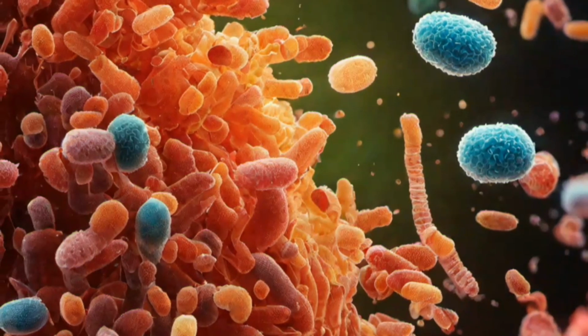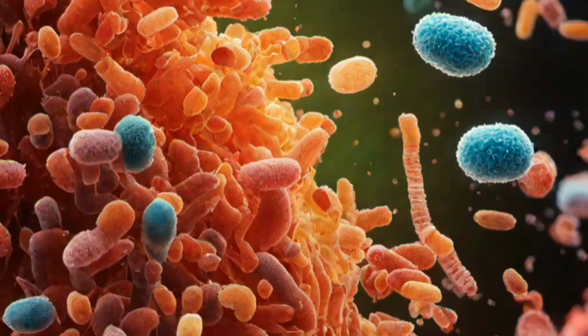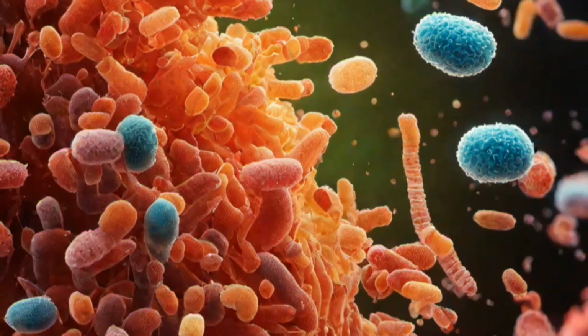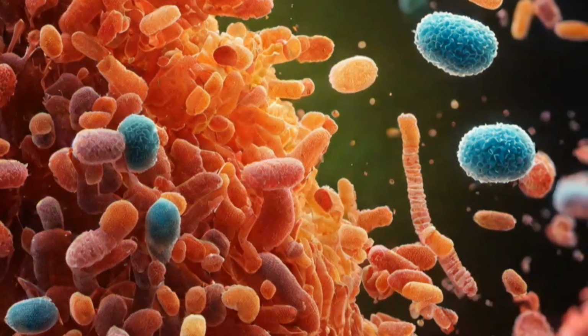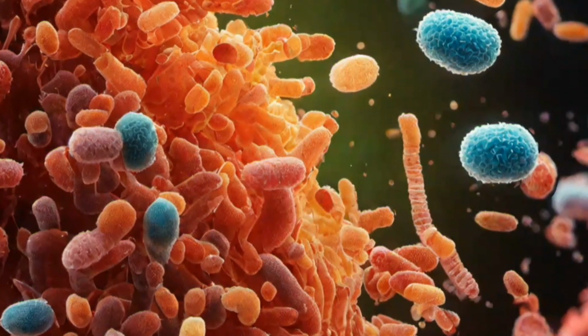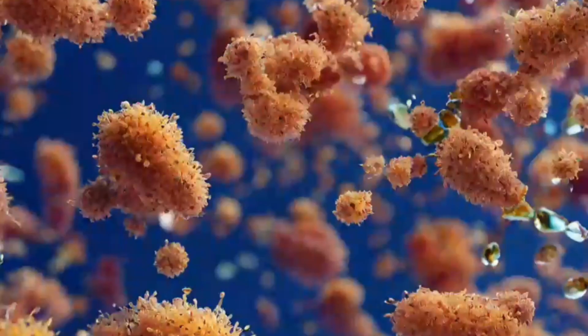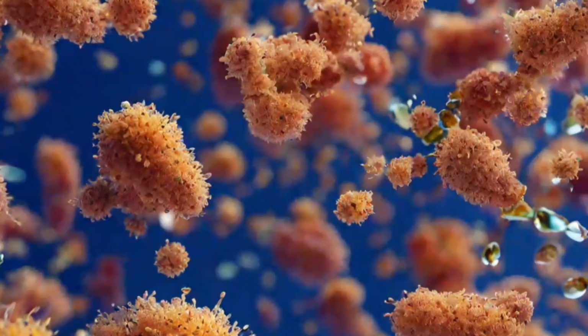Remember, the difference between gram-positive and gram-negative bacteria is all about their cell walls. One has thicker walls that soak up stain, and the other has thinner walls that don't hold on to the stain as much. This simple staining technique has a big impact on how we understand and treat bacterial infections.